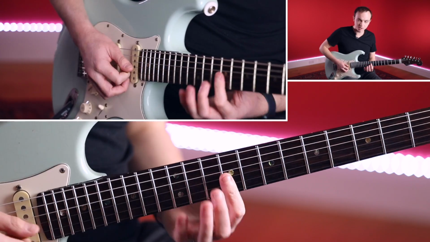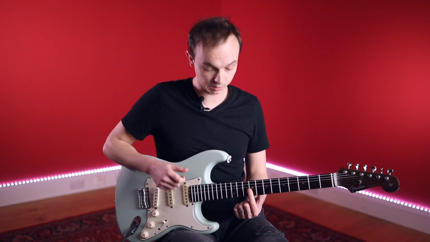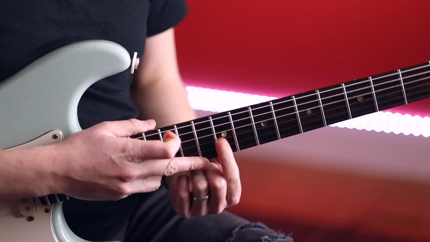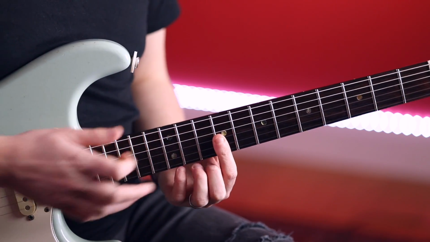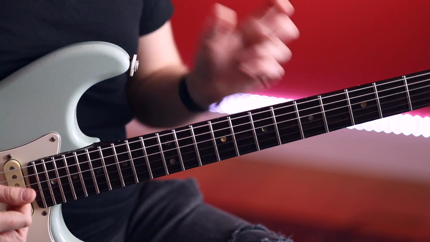Often a lot of people struggle. If you haven't played barre chords before, it can be tricky to get the correct amount of pressure to make it sound nice and clear. So just take your time with that.